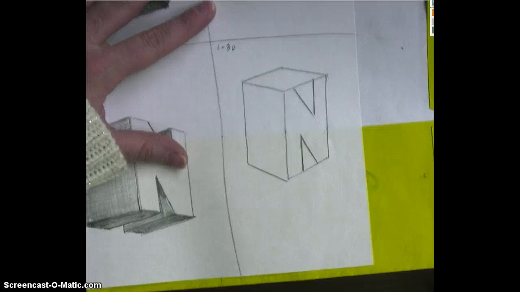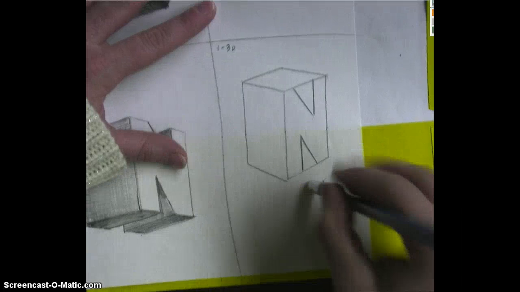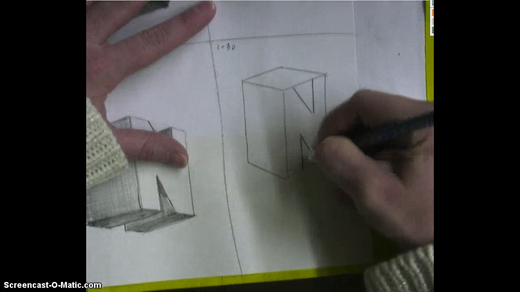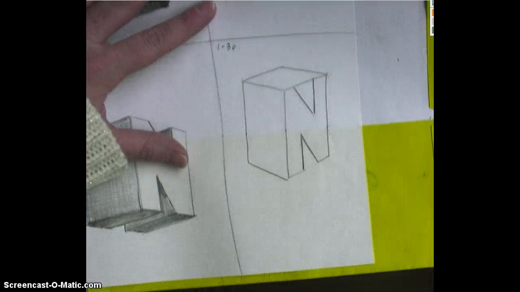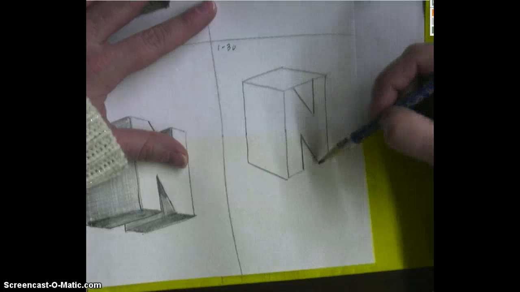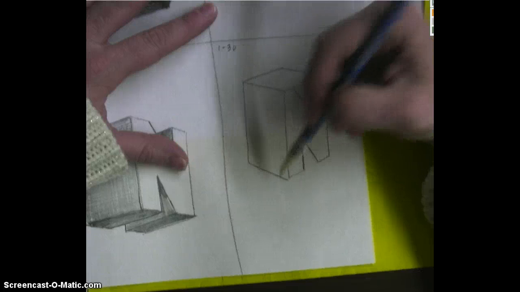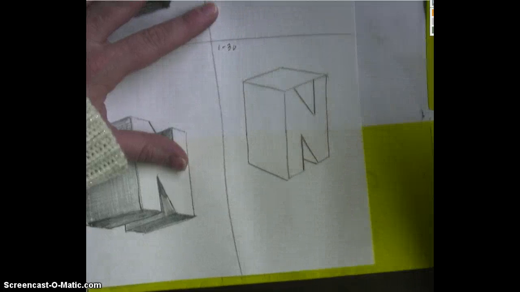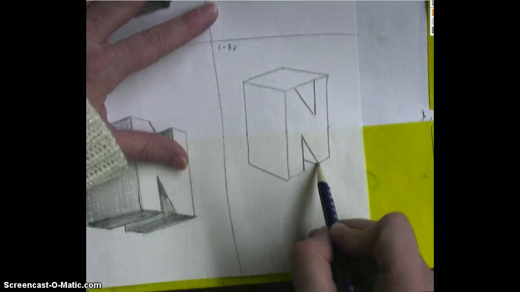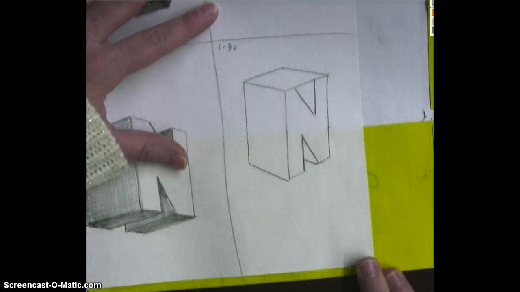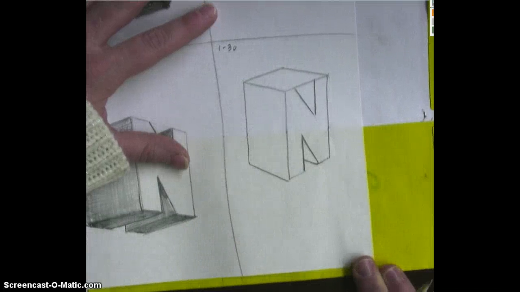I'm going to go ahead and erase this bottom part right inside here because I'm not going to need that anymore. Get rid of that. But what I am going to need is another line going back right at this point. You see how this is moving this direction? You're going to do the same thing right here, like that. So that takes care of the bottom. The bottom's finished except for shading. Now let's take care of the top.